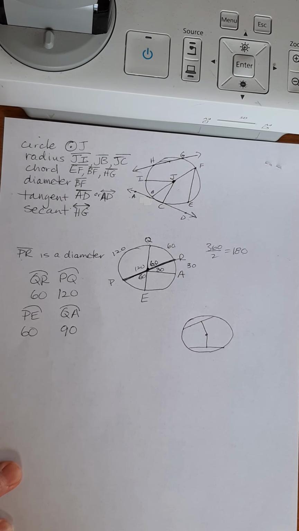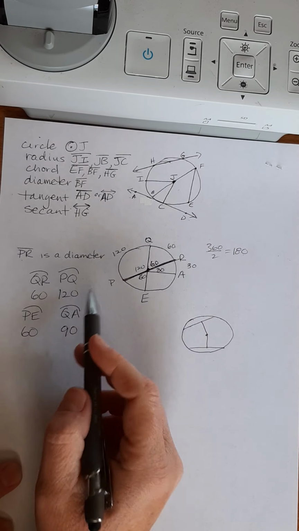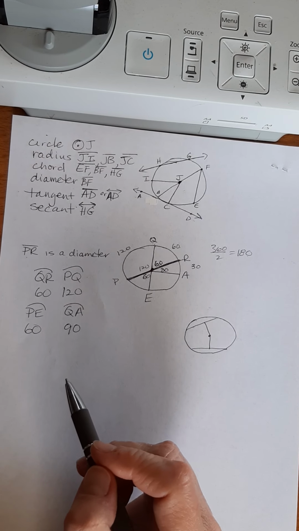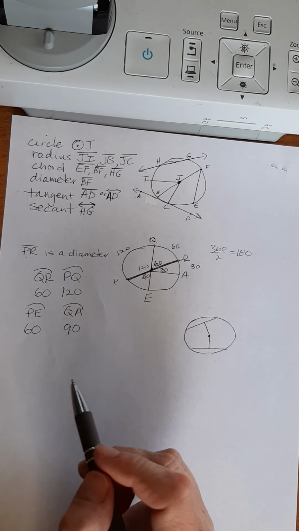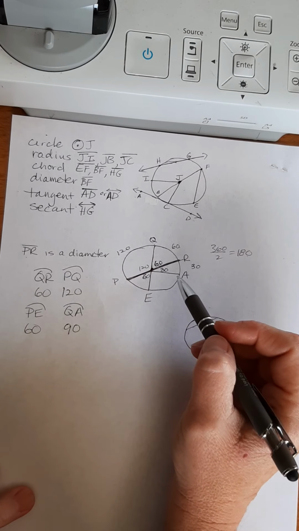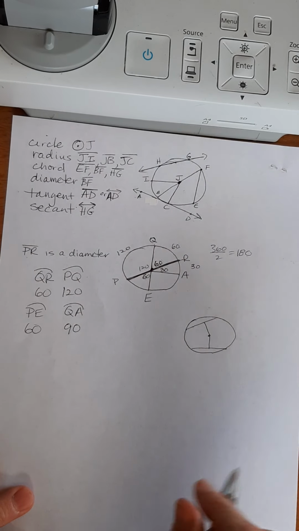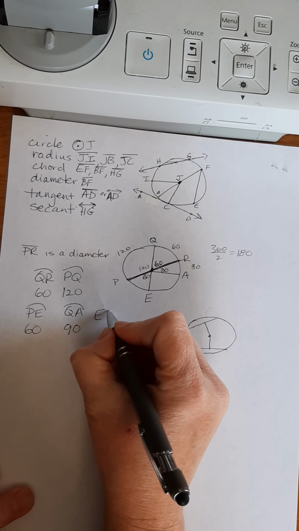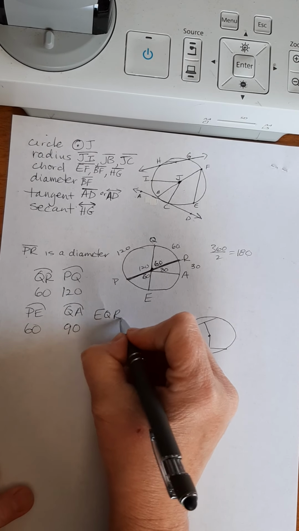Now, that's all of these minor arcs. Remember, minor arcs are less than 180. Major arcs are greater than 180. So you can add them together. Let's say you did want to go all the way around, like, let's say EQR.